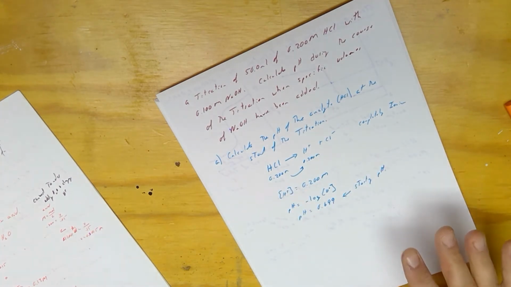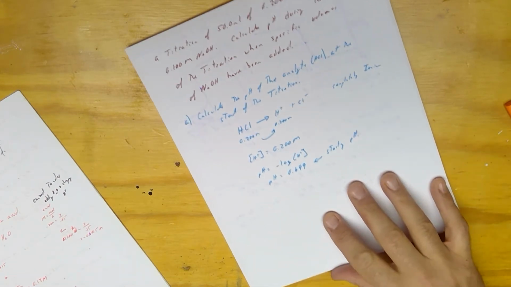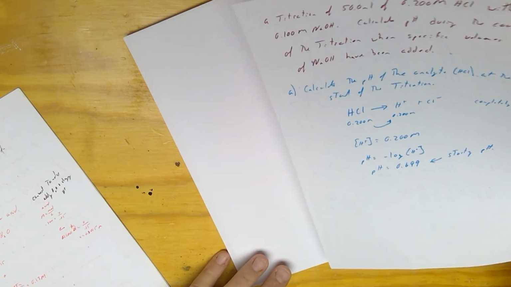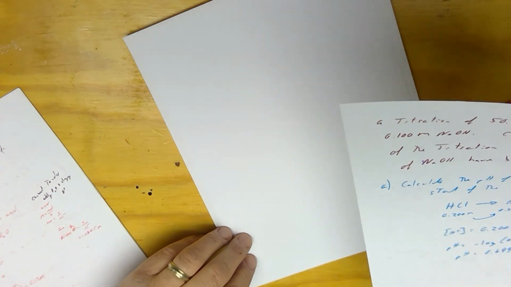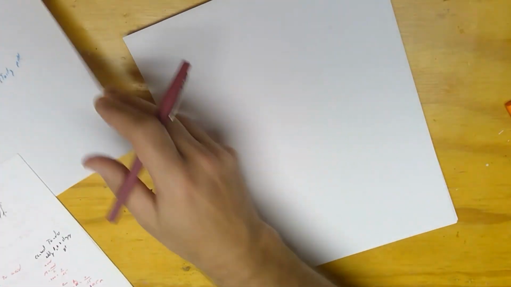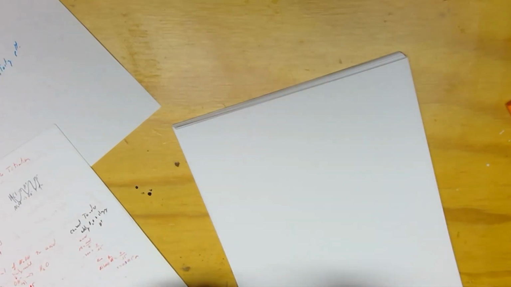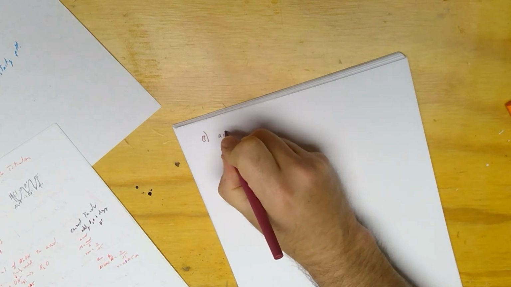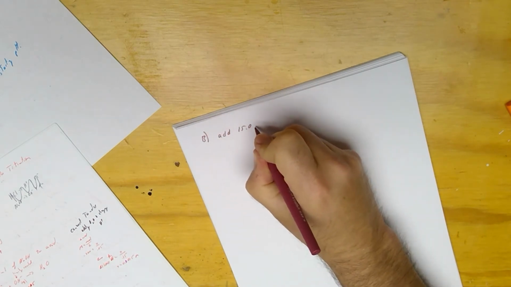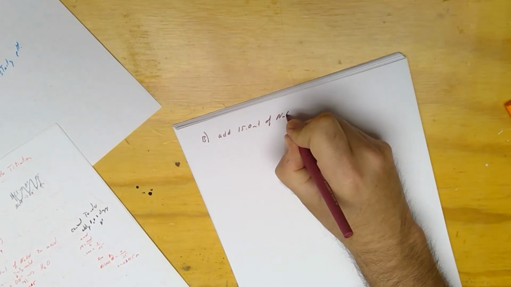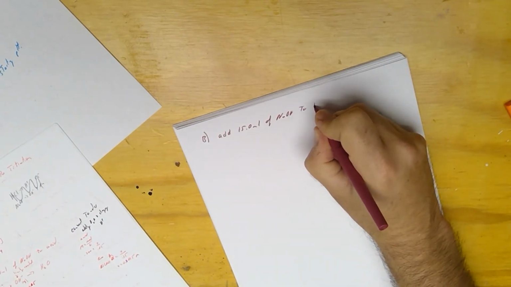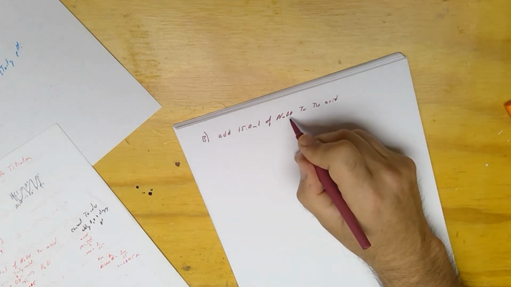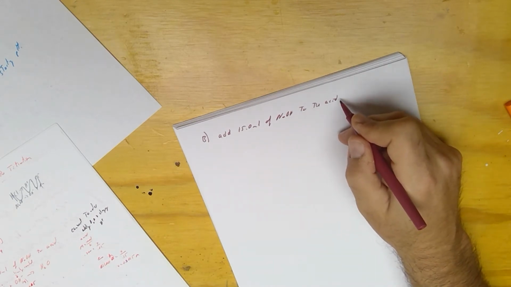So what happens to this if we start adding some NaOH? Not sure that I really have enough room, so I'm going to go to a new page here. I'm going to keep this handy so we can go back to it. But all right, so let's do B. Let's add 15.0 milliliters of NaOH to the acid. Okay, we're going to add 15 milliliters of our titrant to our analyte.